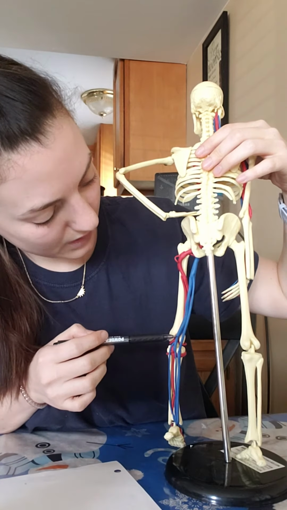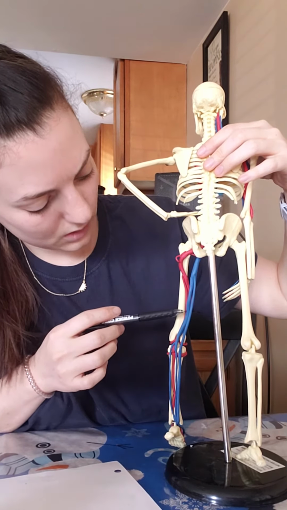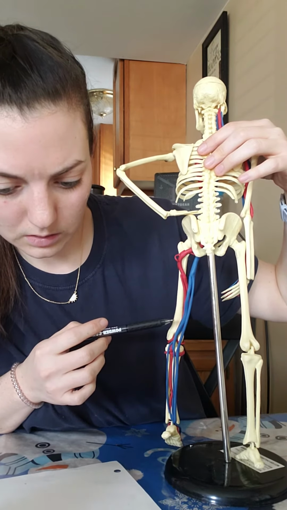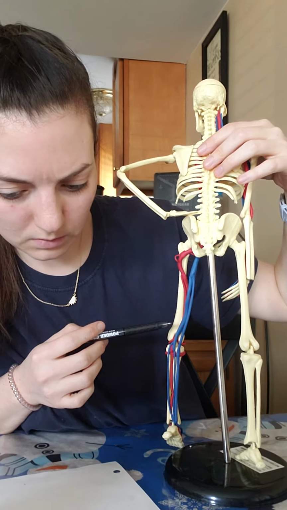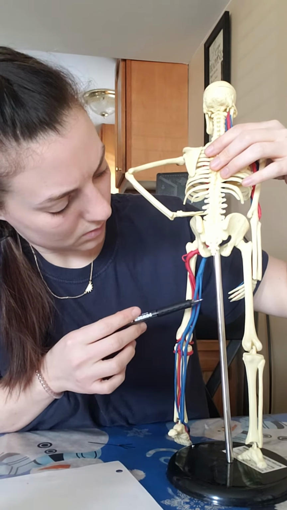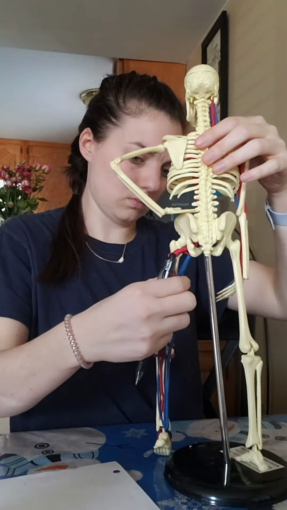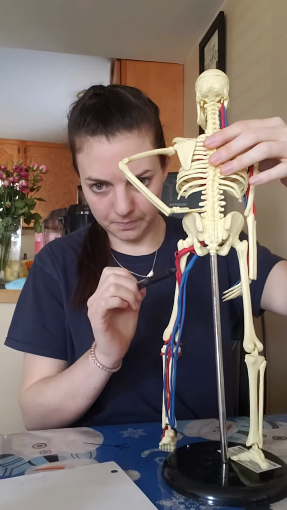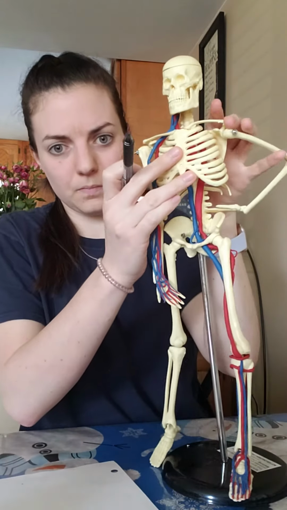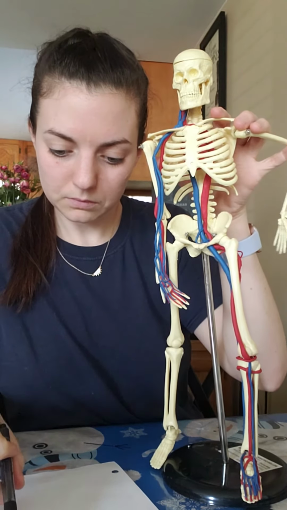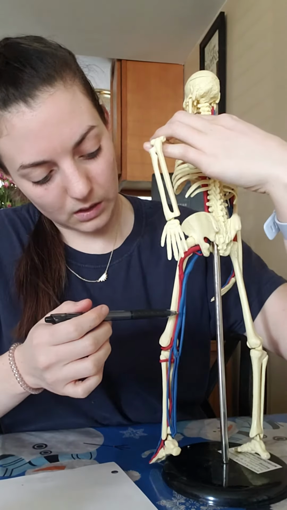And then the femoral vein is this one. And then the external iliac vein is this one. Yep. And then the common iliac vein, femoral vein.